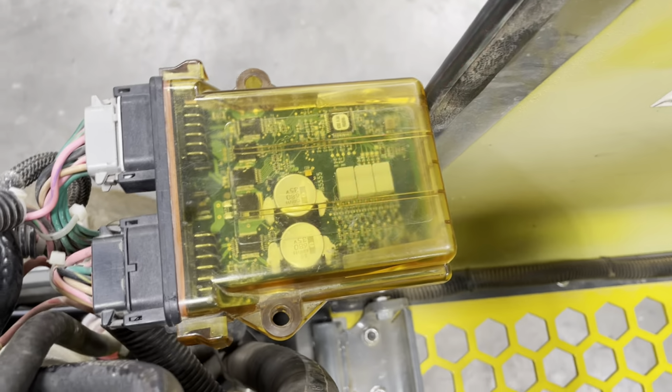Let's take a look at the ECM again, and we're able to read our fault codes.